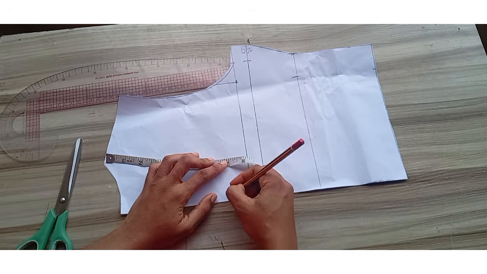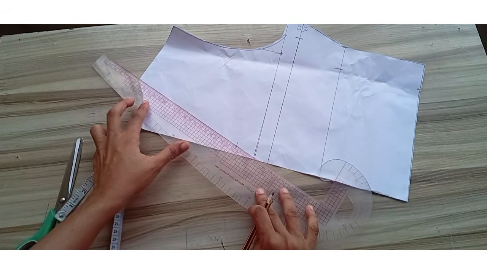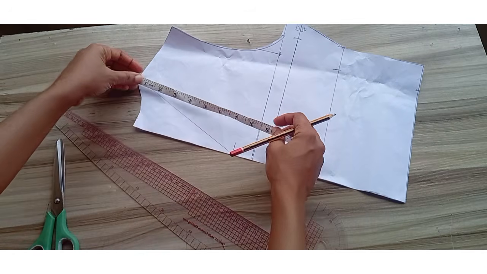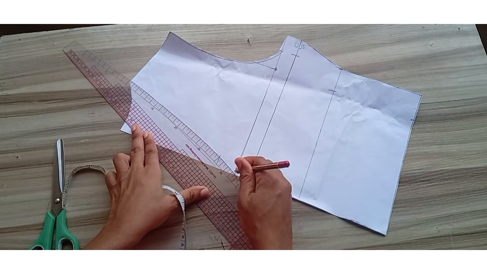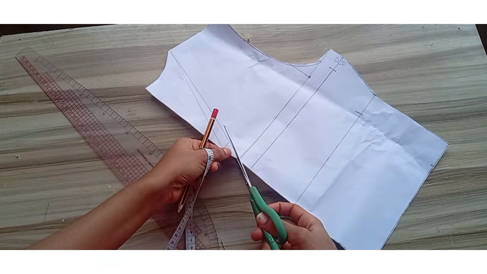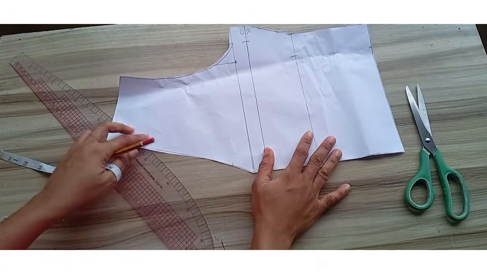So I'll measure about 8 inches from my shoulder and I'll place and connect this all the way up, or connect it down to that 8 inches. So you can also go ahead and readjust if you're not okay with the depth, but whatever you're measuring, make sure that it is above your bust line. Now I'll cut this out.